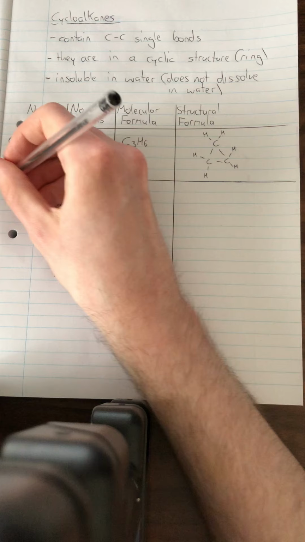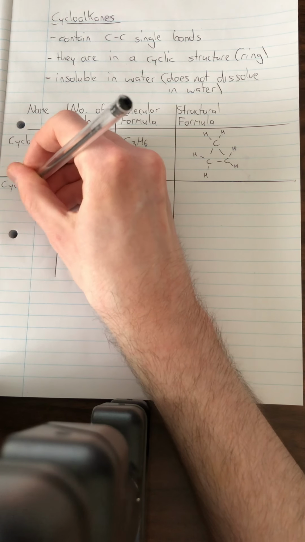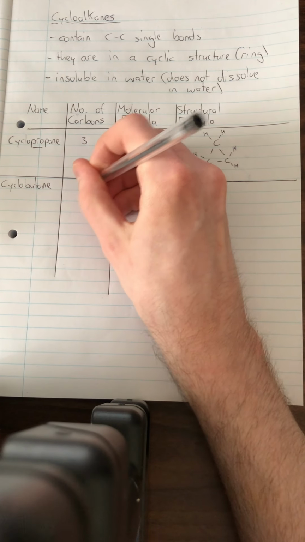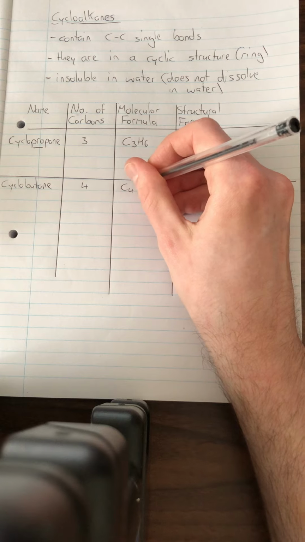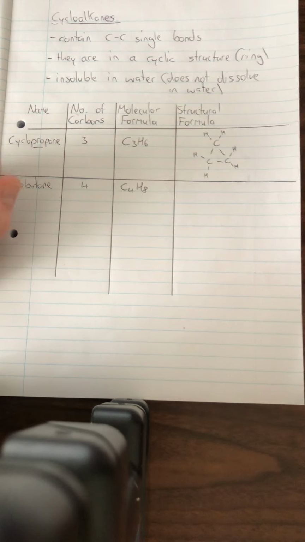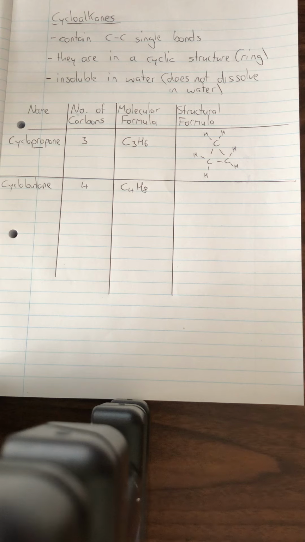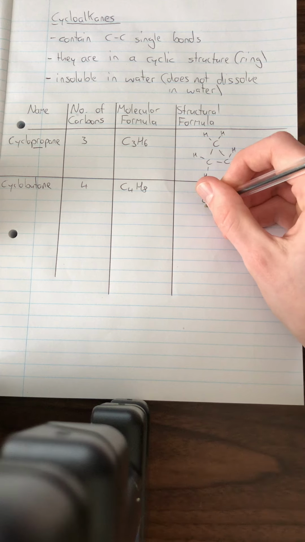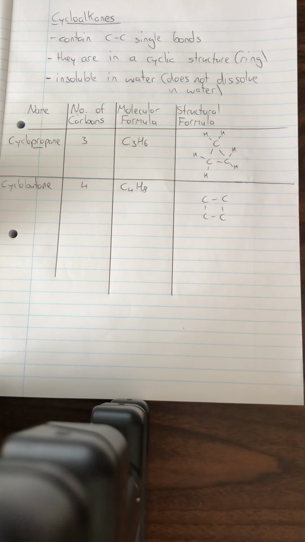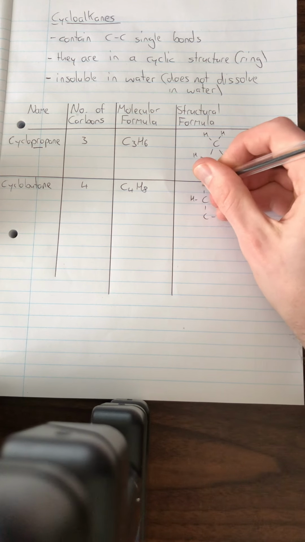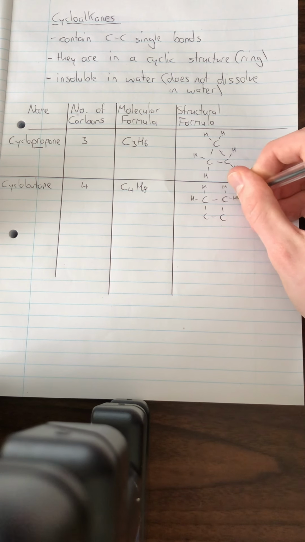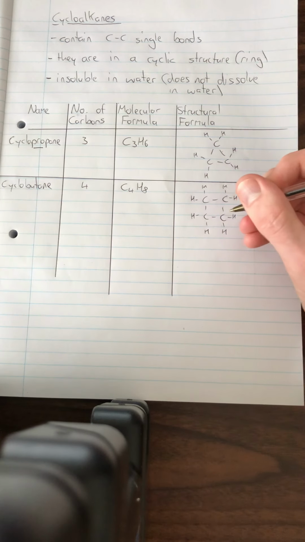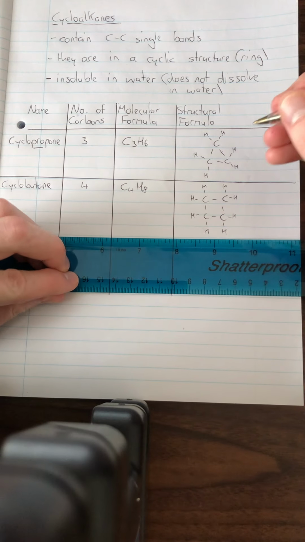Now the next one, you've probably guessed it, cyclobutane. How many carbons does that have? 4, and the molecular formula is C4H8. What shape has 4 sides? A square. So you draw it in a square shape, and then each carbon has 2 hydrogens coming out of it, like so. And there is your cyclobutane.